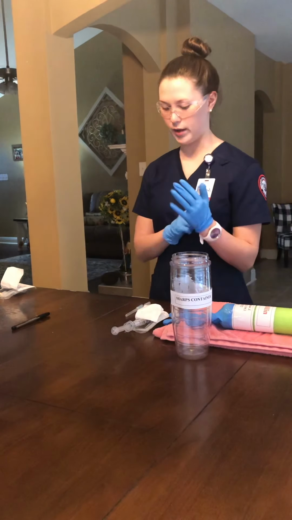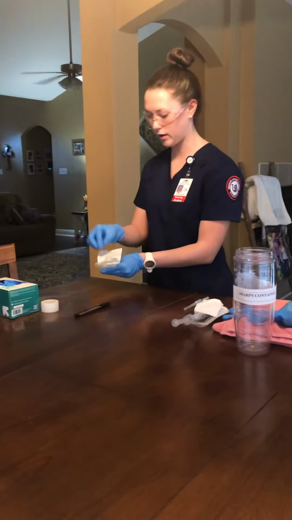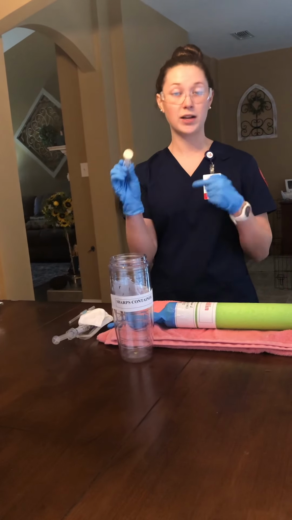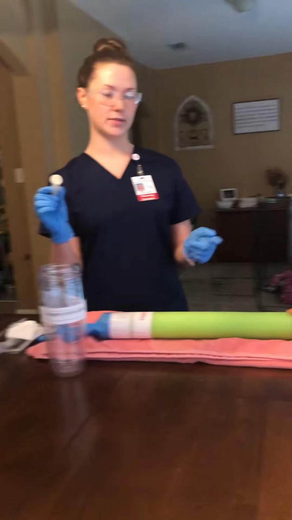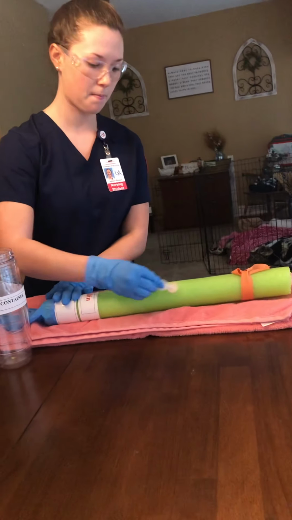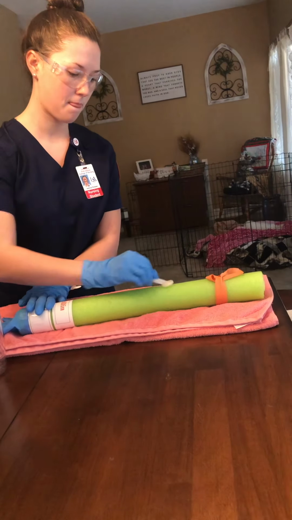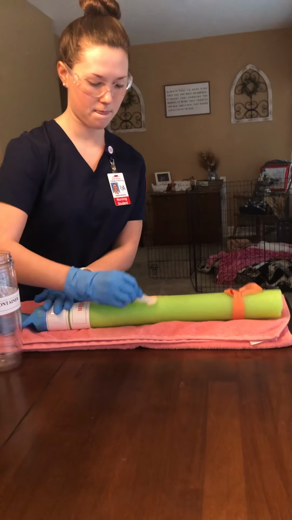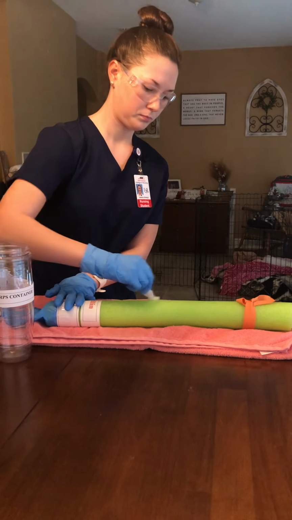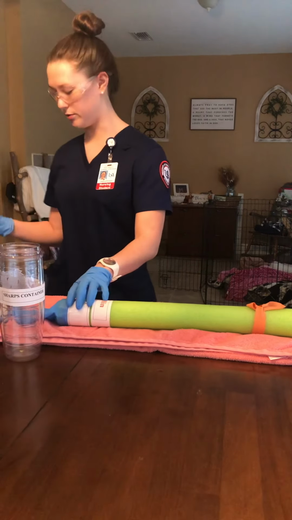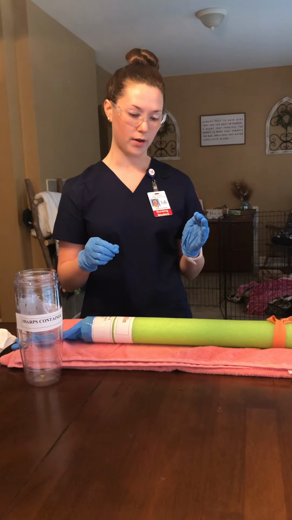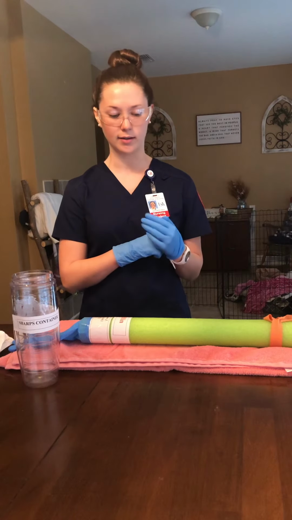So the next thing I want to do is clean with chlorhexidine. I would squeeze this to activate, and then I'm going to clean the site using friction, going horizontal, vertical, and circular for 30 seconds. So once I get that clean, I'm going to dispose of that. I'm going to wait for it to completely dry. This time I would not touch the site because it is now clean.